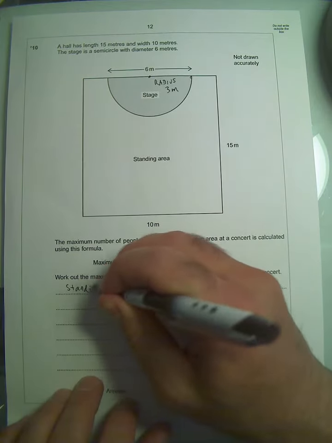So the rectangle is 150, and then the area of the semicircle, a half of pi r squared, which I'm just about to work out. So 1 times, I hope I've got a button for pi, times pi times 3 gives me the top, 28.2, and then divide by the bottom, which is 2, 14 well, let's round that to 14.4.